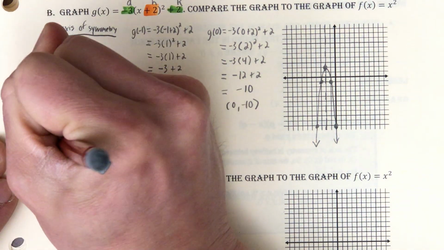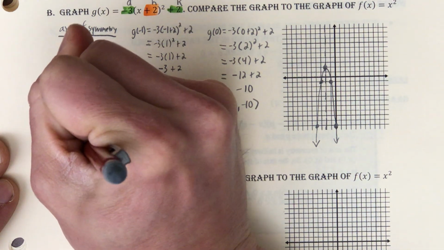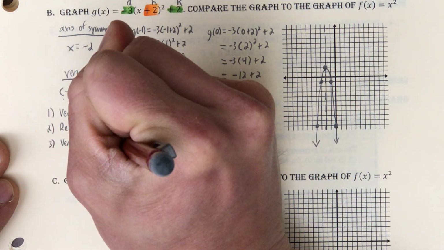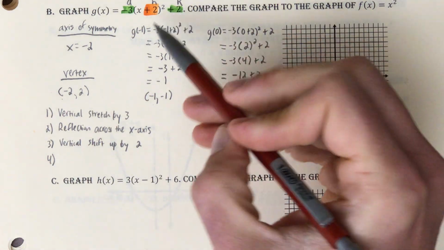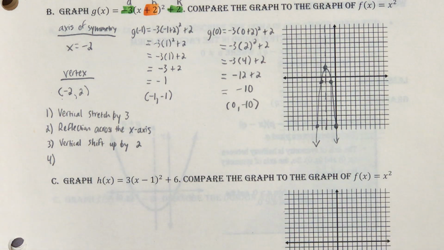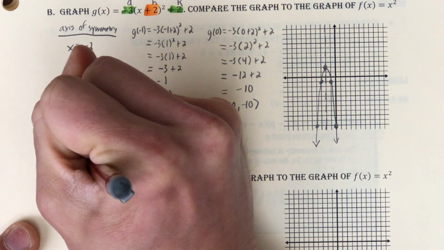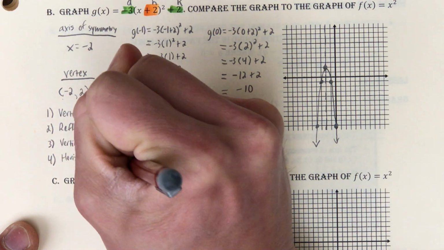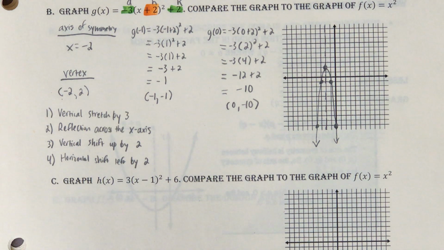Third thing we're looking at is K. Do we have a K? Yes, we do. It's positive. So that means we had a vertical shift up, because it's positive, by 2. And then last thing we look for is H, remembering that H's work as opposites or in reverse. So instead of being positive 2, it was a negative 2, and negative 2 is a horizontal shift left. So we had a horizontal shift left by 2. And there we go, we've graphed our function and we've described the comparison between it and the parent function of f of x equals x squared.